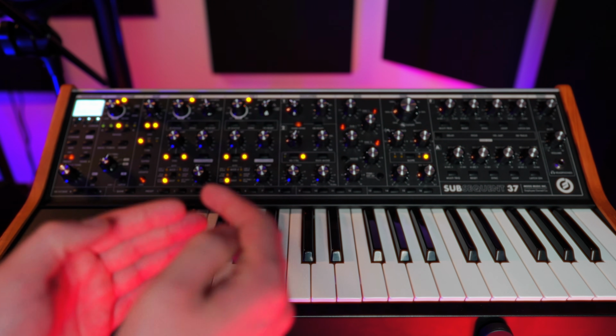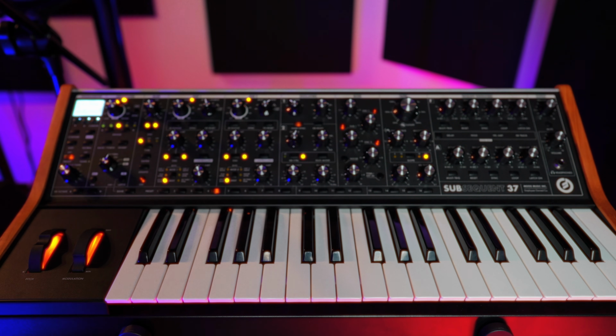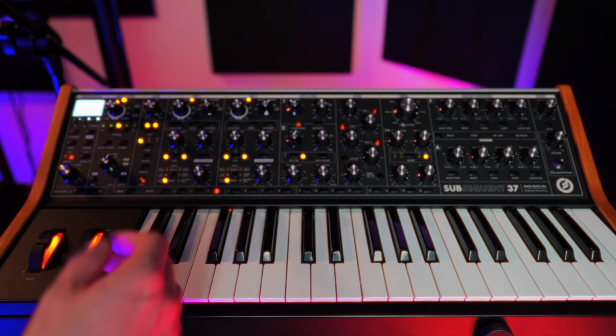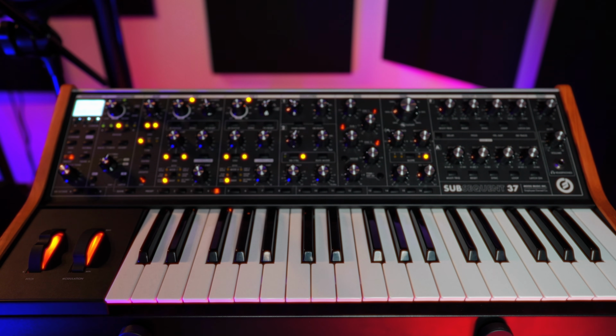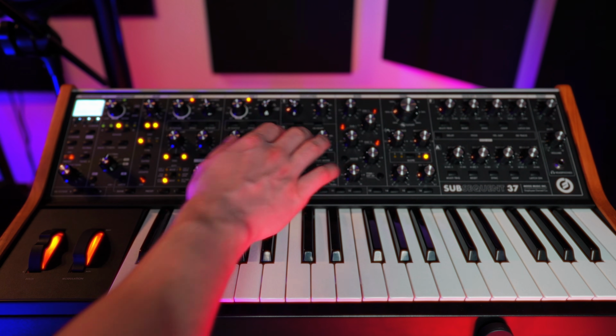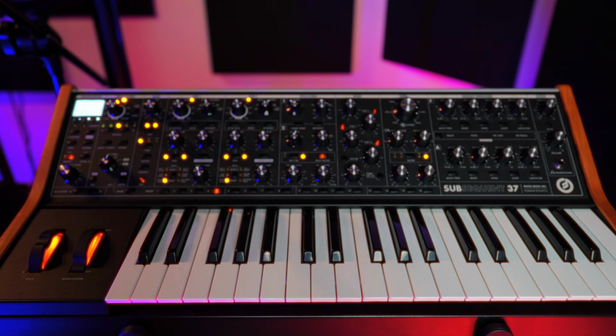So some of the analog imperfections are kind of reduced in this, but it creates a more stable tone. So that's interesting right there. Just a little quick overview. This is a duophonic synthesizer, so it's not actually a strict mono synth. By clicking dual mode, you're able to play 2 oscillators at once.